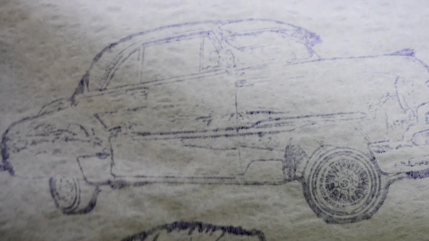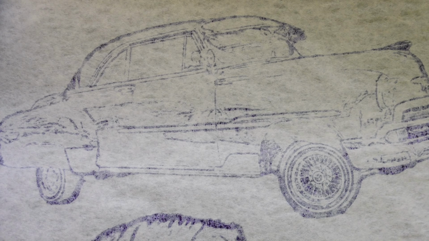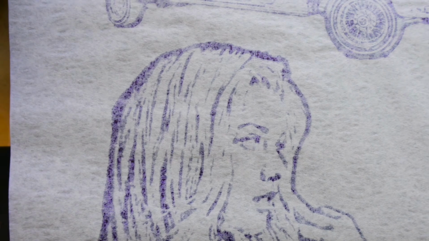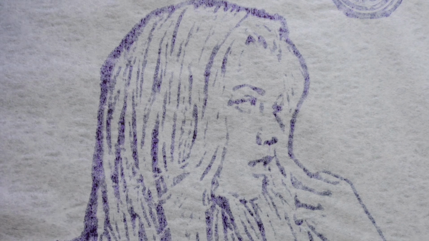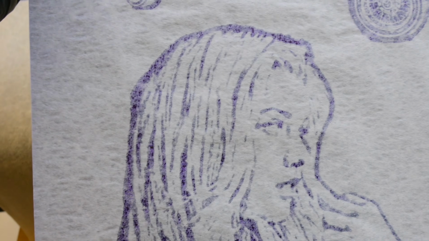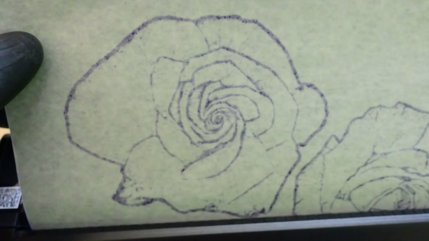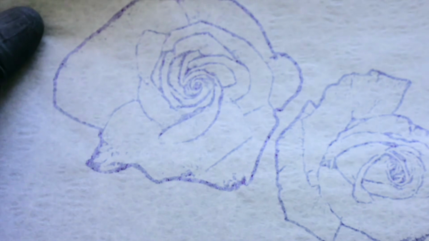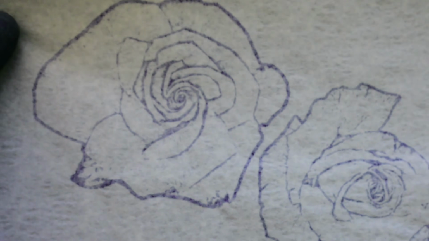Not bad, not bad. That's completely workable, especially with the reference. And that's great right there too. You can see a lot of the detail already being captured. So fantastic. So here we have some of the roses printing.